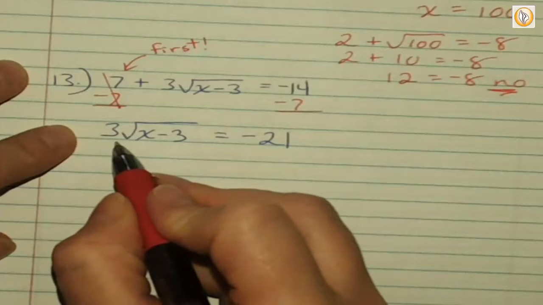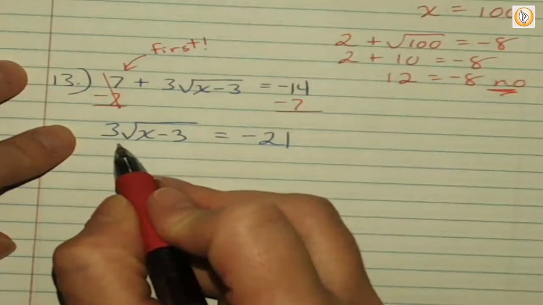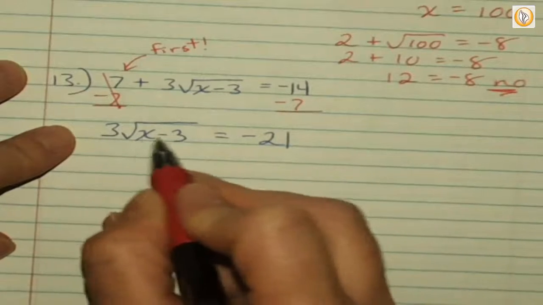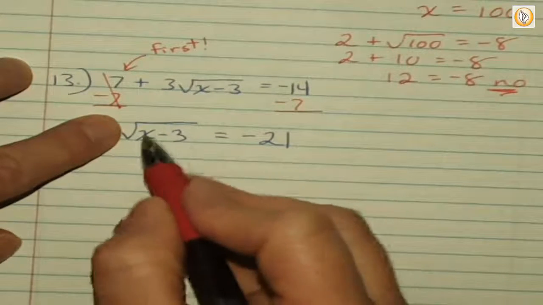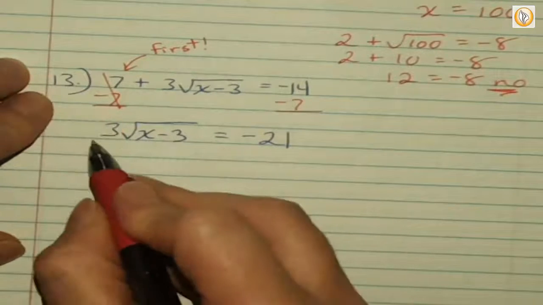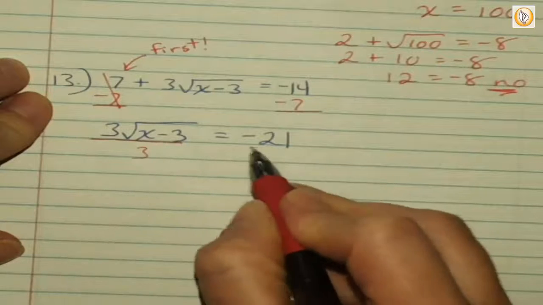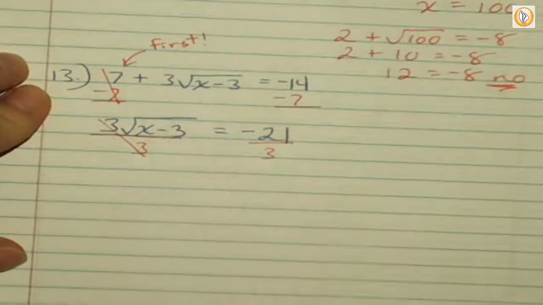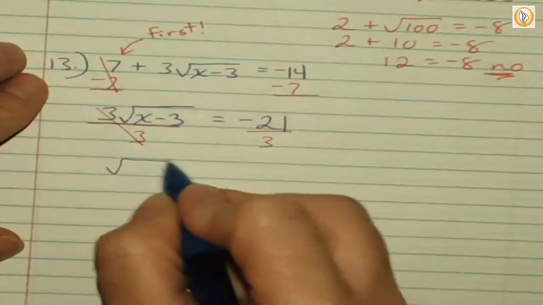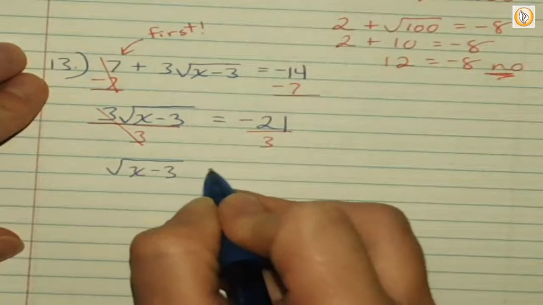That's right, guys. Valeria, everyone, y'all looking, Sophia in the back. 3 is being multiplied with this. The whole idea is to isolate this and have it by itself. So we're going to divide by 3. And I'm left with the square root of x minus 3 equals what?